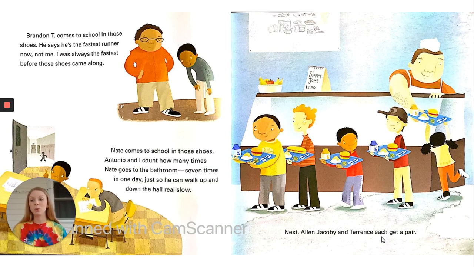Brandon T comes to school in those shoes. He says he's the fastest runner now, not me. I was always the fastest runner before those shoes came along. Nate comes to school in those shoes. Antonio and I count how many times Nate goes to the bathroom. Seven times in one day, just so he can walk up and down the hall real slow.